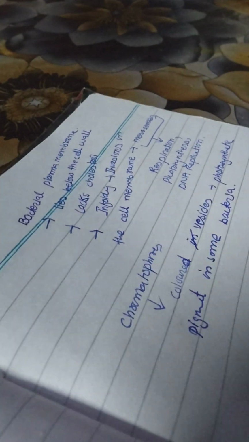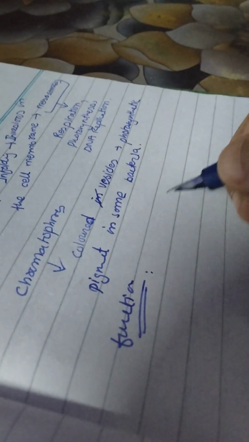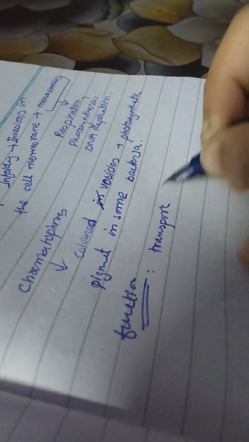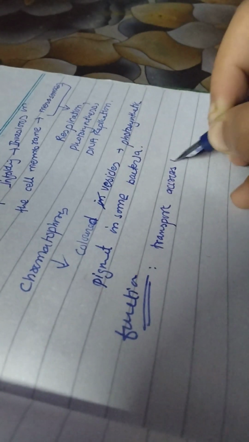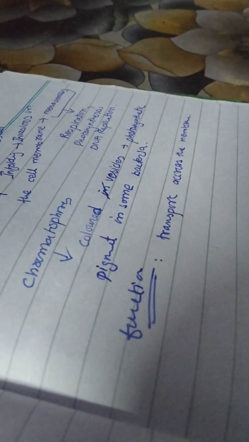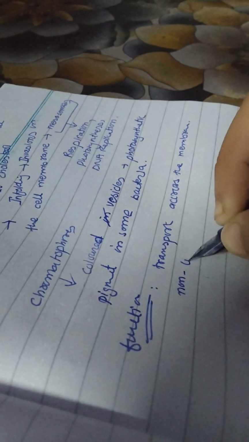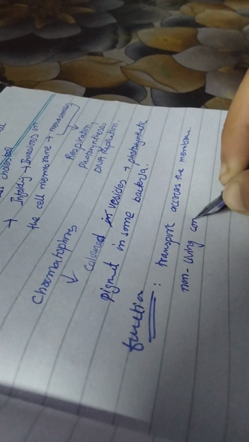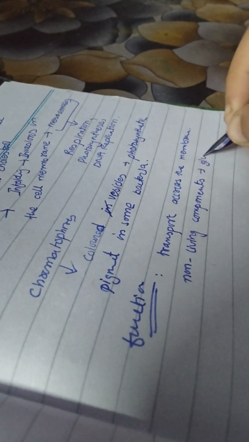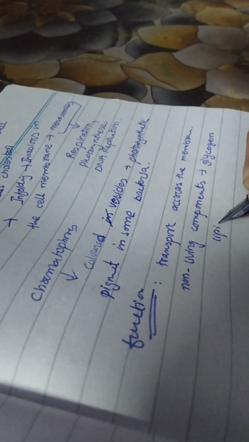Right. If we talk about the function of this plasma membrane, it allows transport across the membrane. It also contains some non-living components as well, for example we have glycogen, we have some lipid droplets.